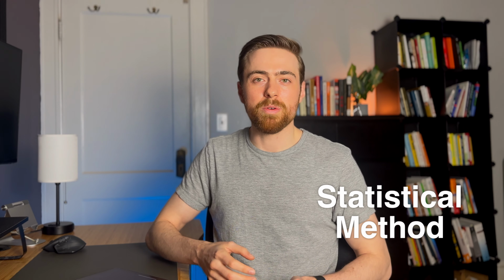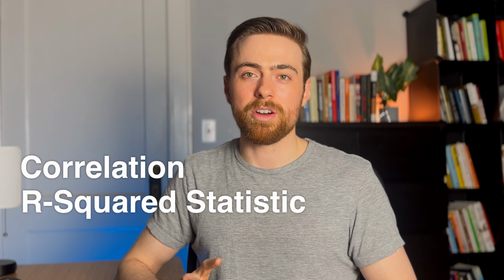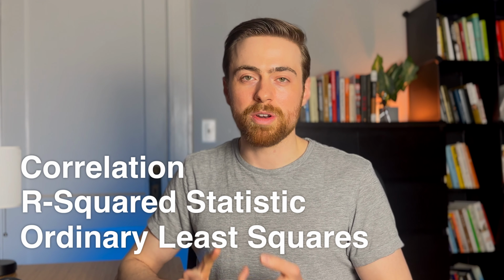Back to the debate. Is linear regression a statistical method, or is it a machine learning algorithm? This was a point of confusion for me when I first started learning about linear regression. When Googling about linear regression, you're either going to come across statistics websites or machine learning websites. On the statistics websites, you're going to learn about correlation, the R-squared statistic, and the ordinary least squares method. And on the machine learning websites, you're going to learn about the model and gradient descent. Why is there this division between these two websites?